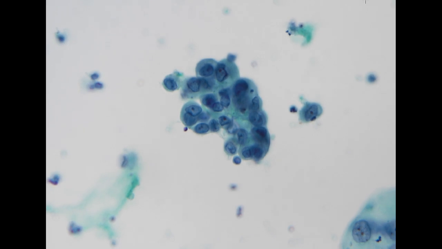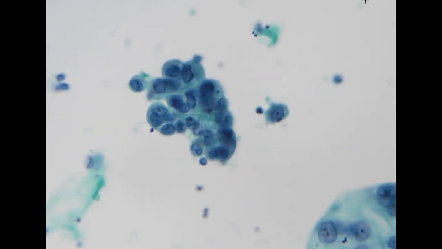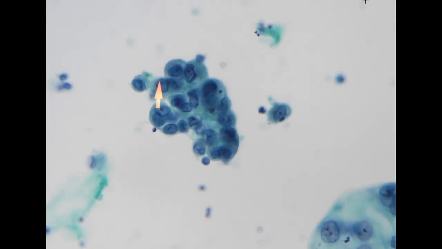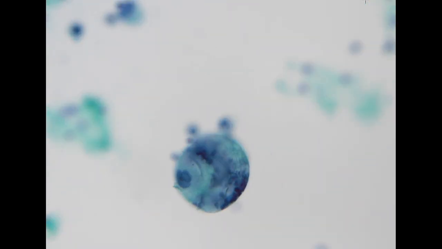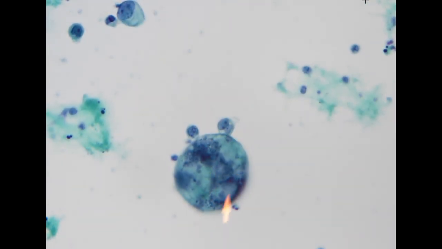Indeed, the cells have typical features of adenocarcinoma: atypical nuclei with vesicular chromatin, irregular nuclear membranes, and prominent nucleoli, arranged in a three-dimensional glandular structure. Here as well, and these very strange looking cells as well.